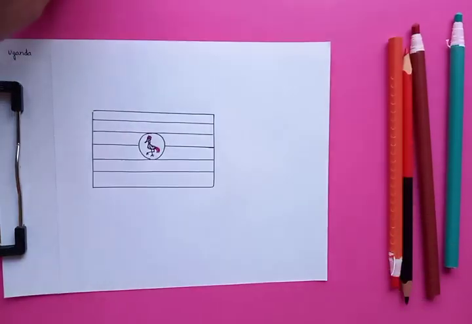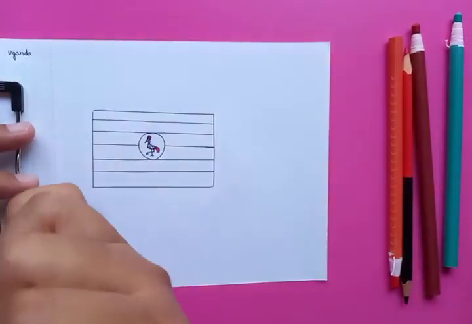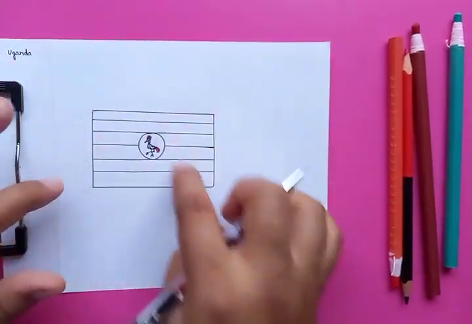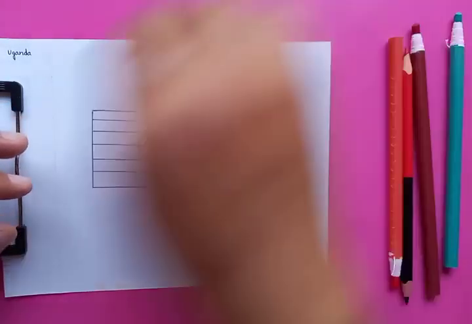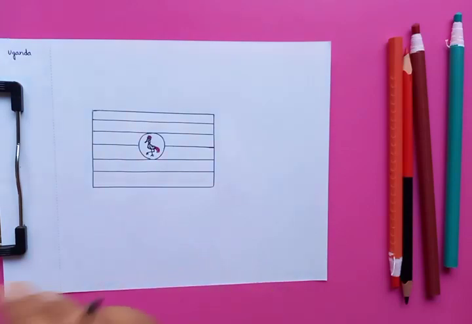So you can see here I already have drawn a rectangle previously. Alright, and inside the rectangle you can see a few stripes and a symbol in the middle. Okay, so let's start drawing the picture of the flag and put the colors here.